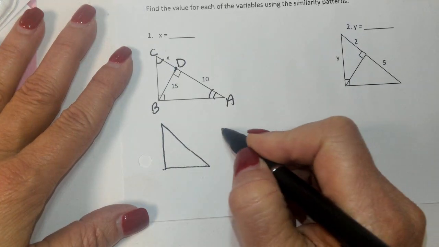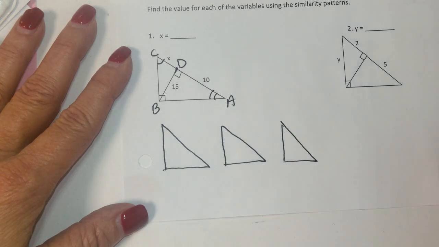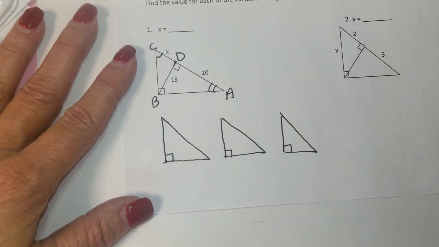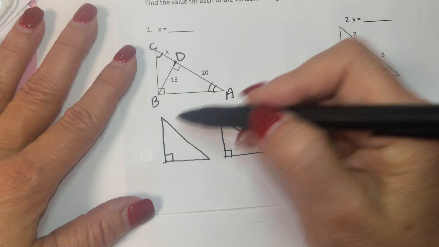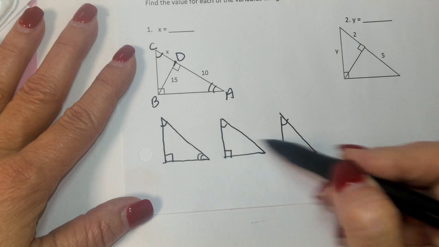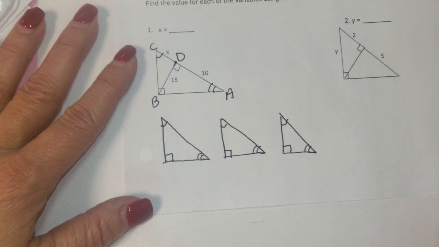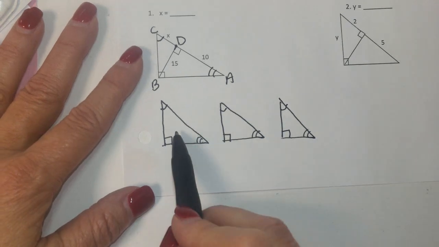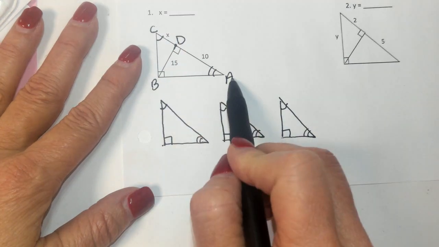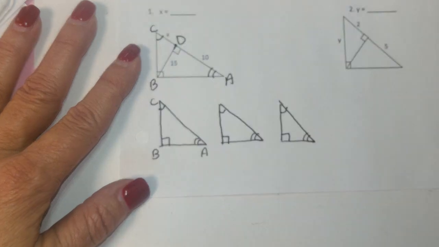1, 2, 3. The right angle down at the bottom corner. The single congruent marking at the top, the double congruent marking at the bottom. Okay. This big triangle right here, CBA. So we'll go CBA.